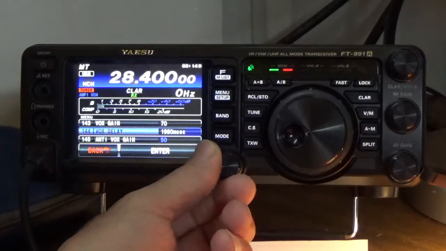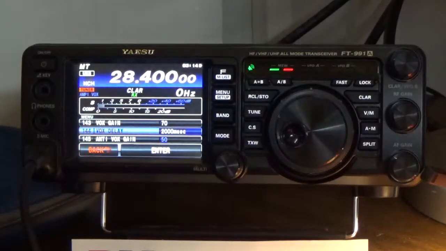Alright, let's go to 2000 or 2 seconds. Now, watch what happens. I'm going to speak at about the same pace with a couple of breaks here and there, but you're going to notice the radio is going to stay in transmit mode. This is Kilo India 5, Juliet, Uniform, Foxtrot. Kilo India 5, Juliet, Uniform, Foxtrot, calling CQ 10 meter, CQ 10 meter, and listening for a contact.